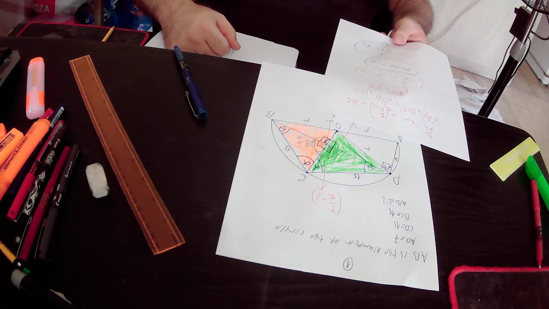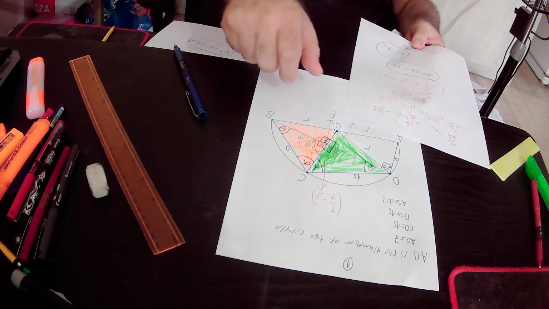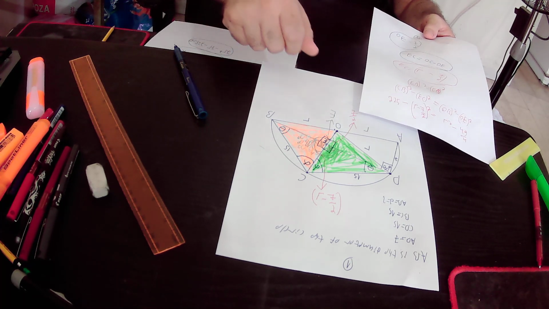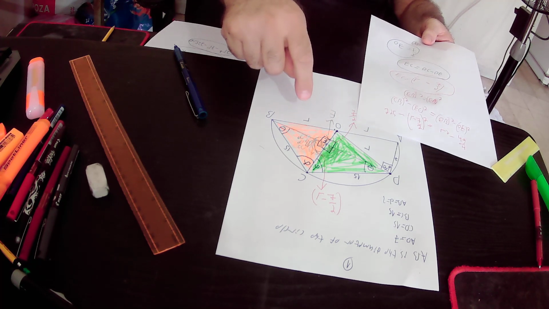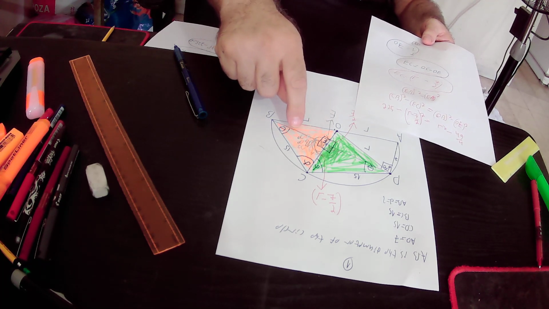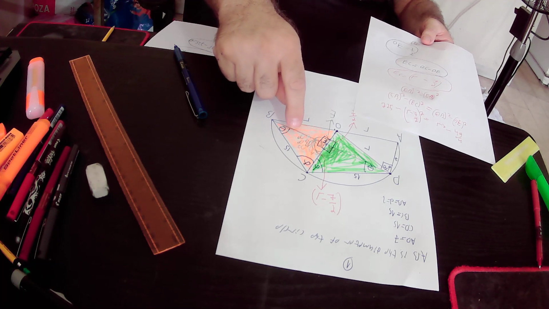Also, you should remember that EB belongs to both right triangles, triangle EBO and triangle BEC.